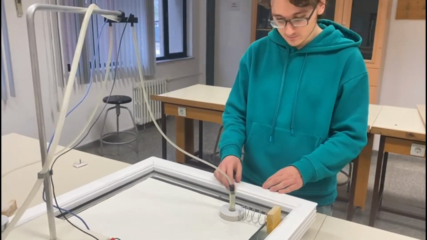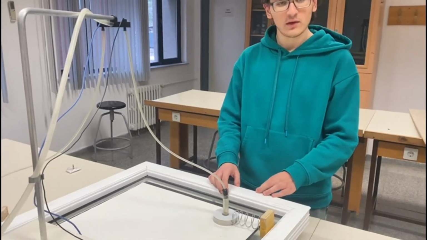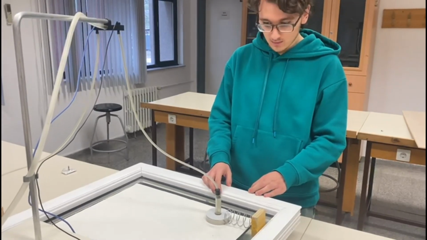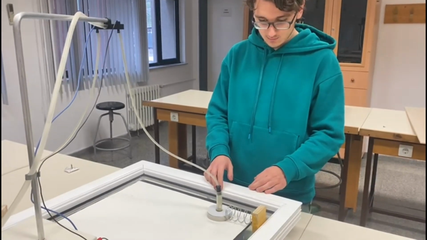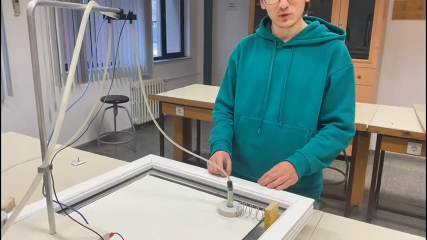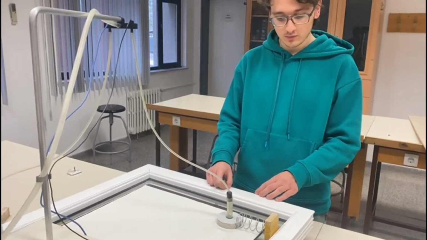After calculations, our aim is to observe the conservation of energy and draw a plot using our data.